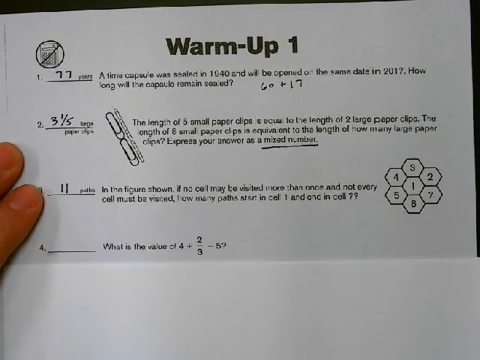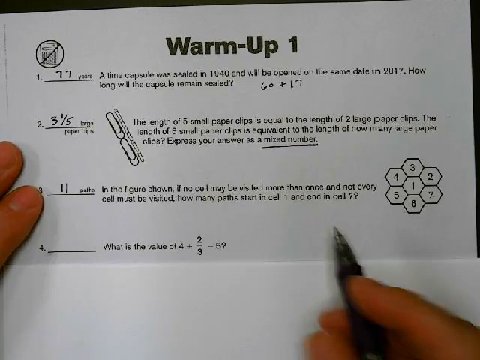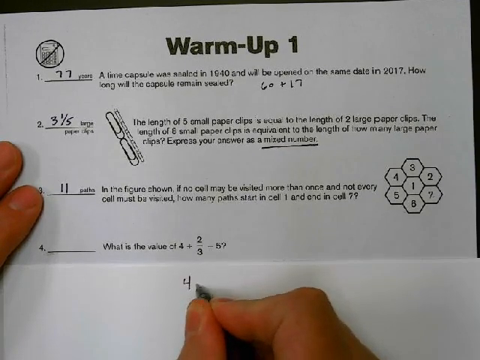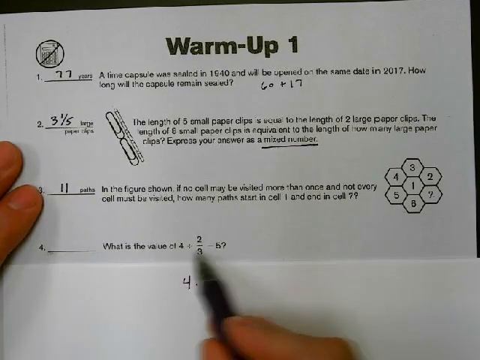All right, next one. What is the value of 4 divided by 2/3 minus 5? Okay, so we're going to go ahead and change this into 4 times 3/2. Using the order of operations, we should do division before subtraction.